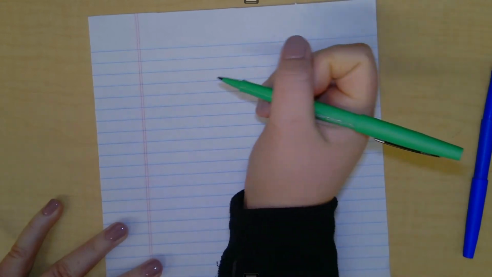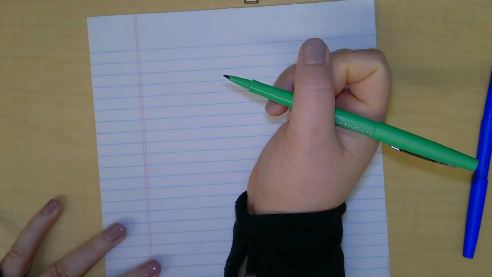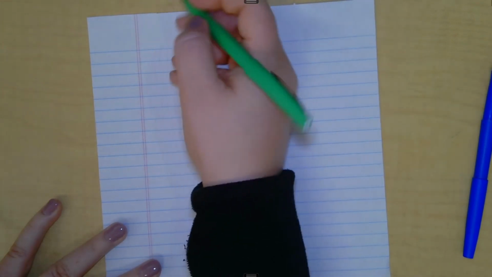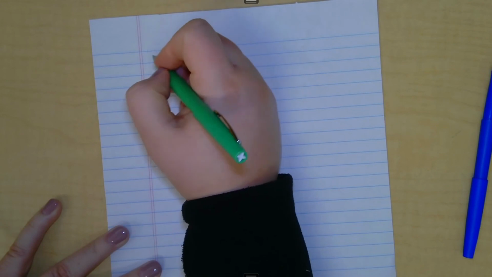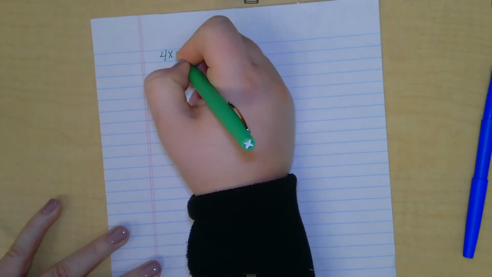So let's say that you have the problem of 4 times 9, and you're asked to show the distributive property to solve your problem.